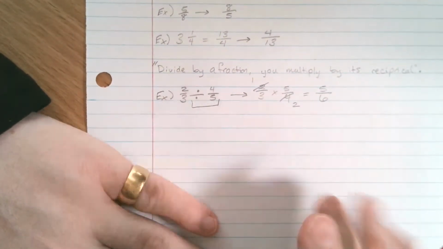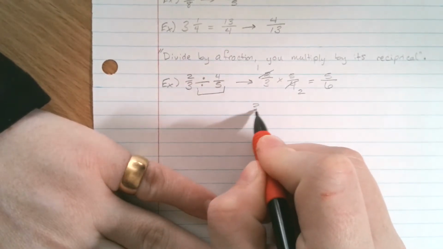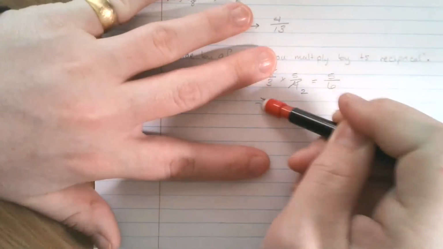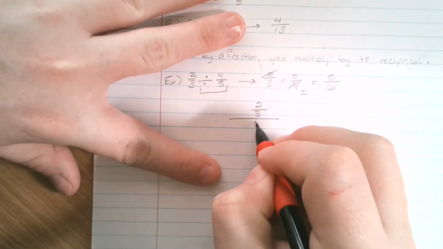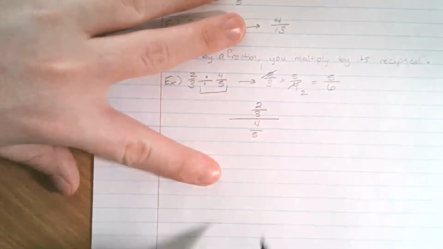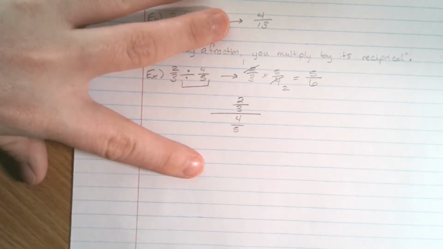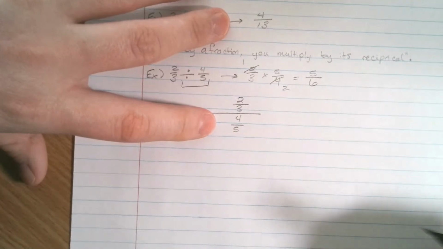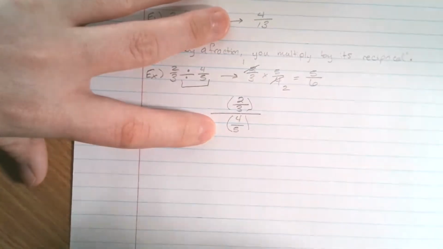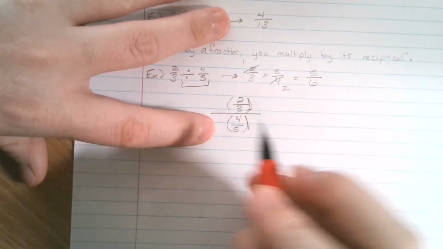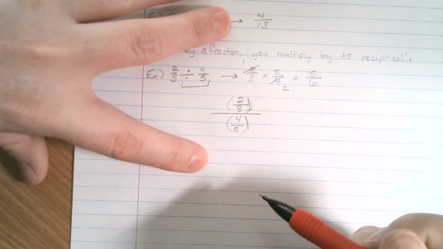Using the same fractions here, humorously enough, this is also written as 2/3 divided by 4/5, which is a lot of over-under stuff. But I find what's really nice, first, is putting parentheses over what your actual fractions are. It helps immensely to discern which line is important.